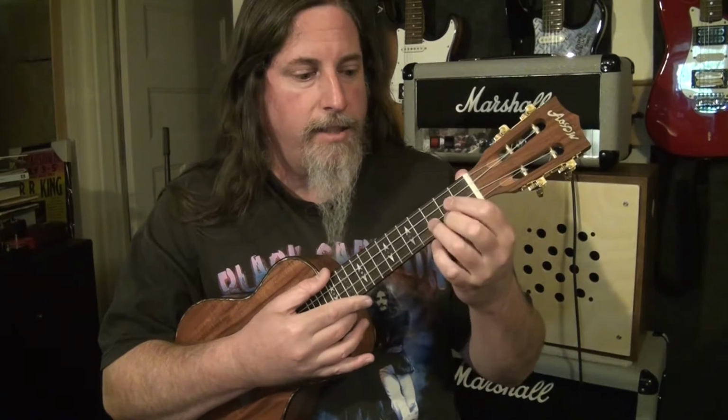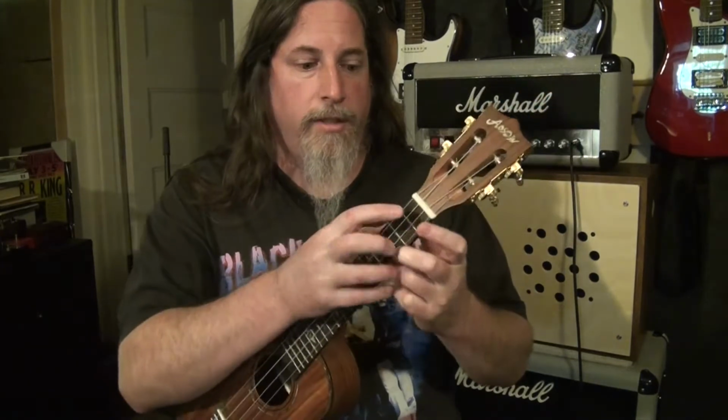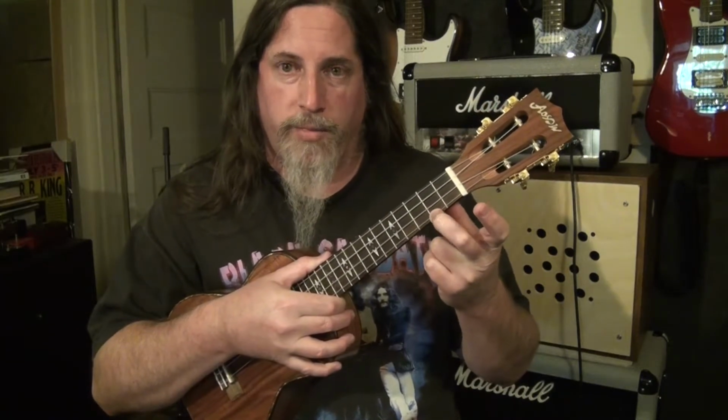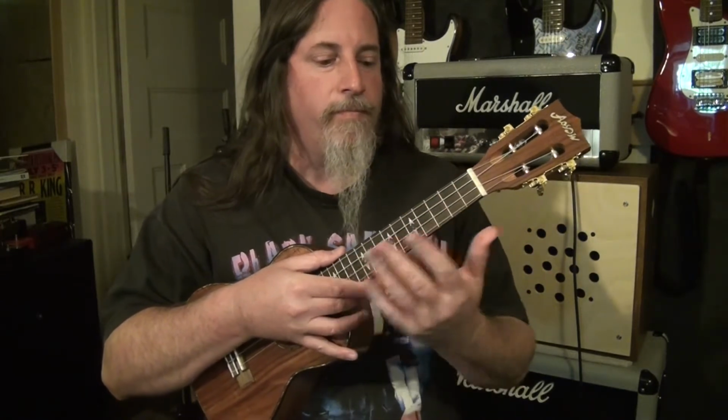So, like say a C chord, okay, would be 0, 0, 0, 3. You can't go any lower because the 3 becomes a 2, 1 less. So 3 minus 1 is 2. 0 minus 1 is actually -1. So you can't have a negative number of frets. So that's really the only limit.